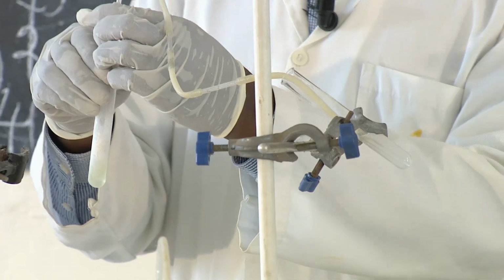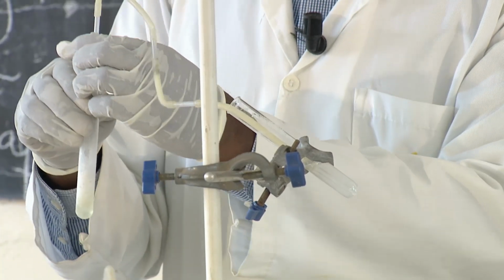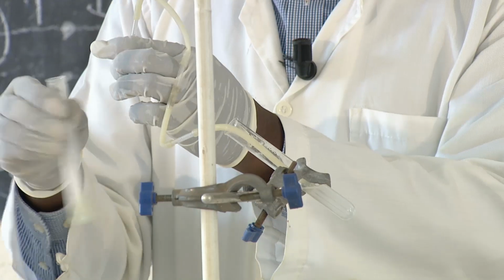When you look at the solution, remember we formed the milky solution first.